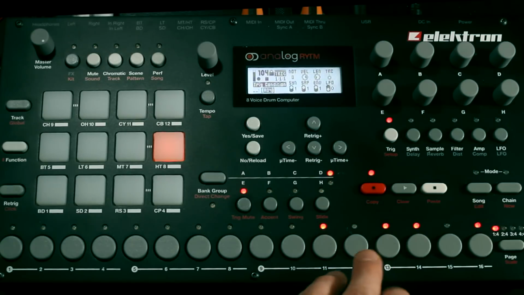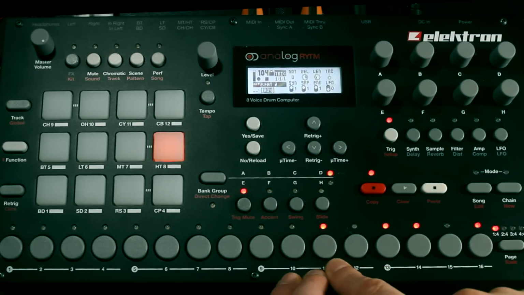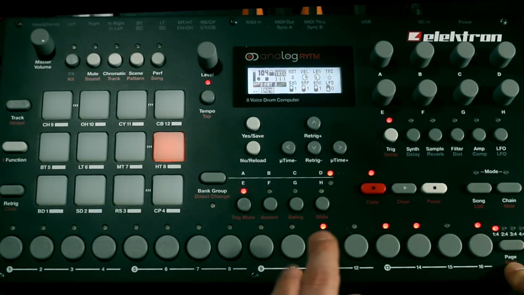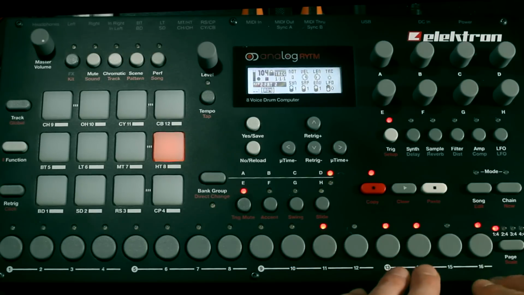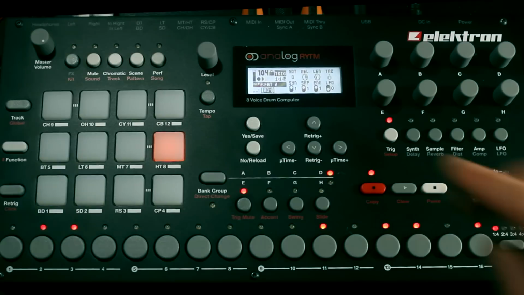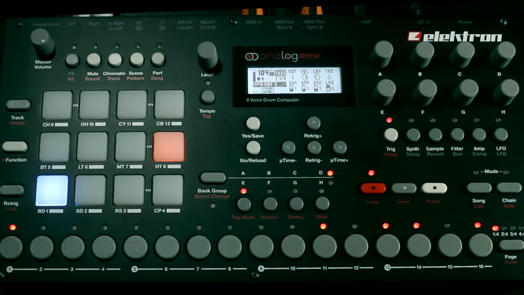is that these trigs will only be activated if the previous one has been activated. So it creates a chain of sorts. If this one is activated, all the remaining 3 trigs are also going to be activated. Let's see. No. No. Here we go.